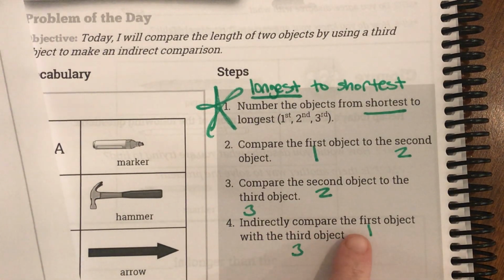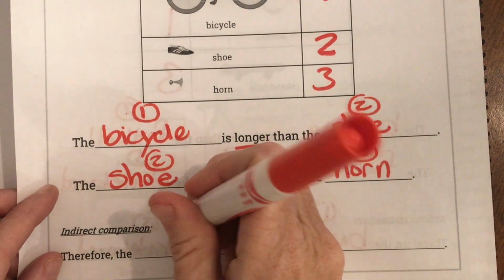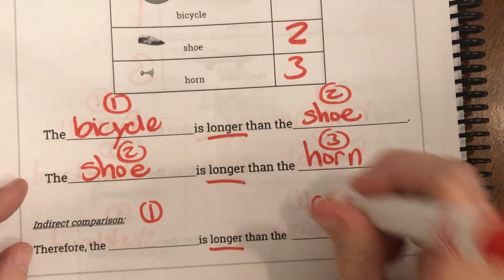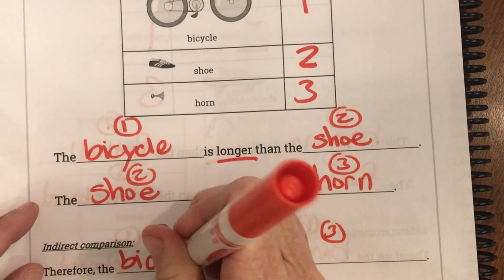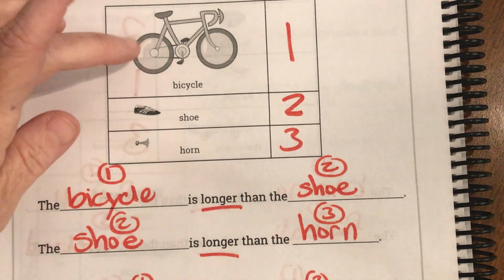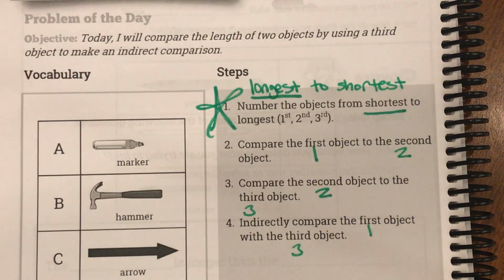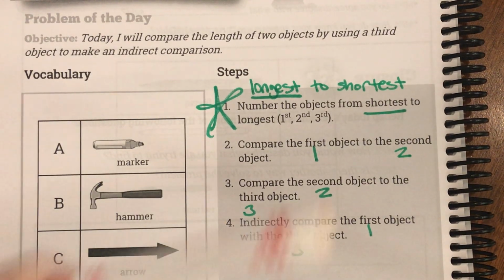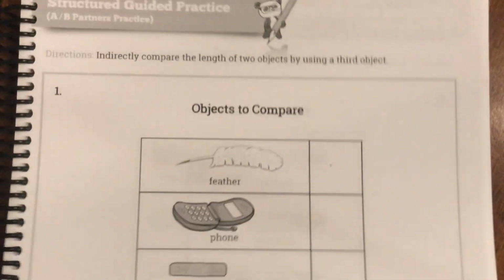I'm going to indirectly compare the first object with the third. So my first object and my third object. So the bicycle is longer than the horn. Of course, look at that. It's much longer than the horn. Let's try some together now, boys and girls. So I'm going to put down my red pen, and I want you to join me now on page 44.